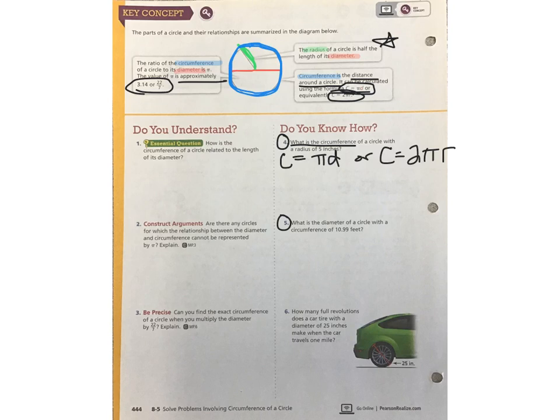But in both cases, I need to change the radius. That radius number here is 5 inches. I need to change that into a diameter. So remember, it takes 2 times the radius to make the diameter. So if I use C equals pi times d, I have to do that calculation ahead of time. So the circumference I'm trying to find, pi is 3.14, and the diameter is 10.